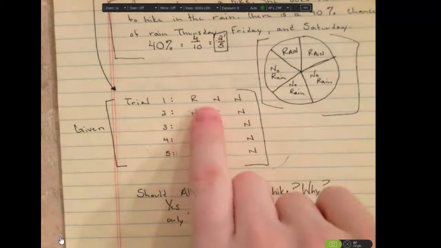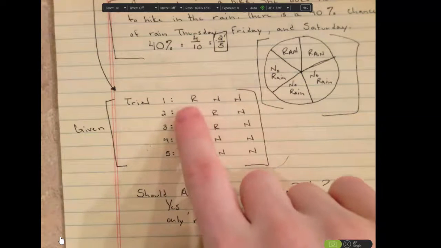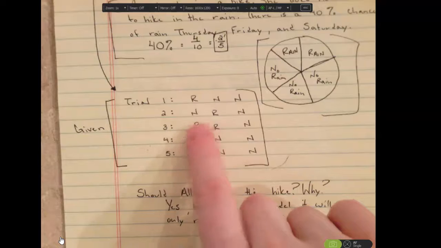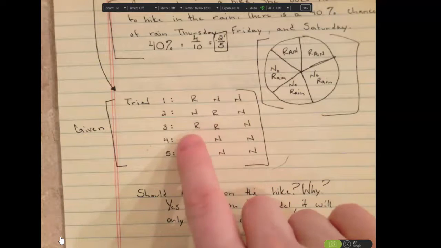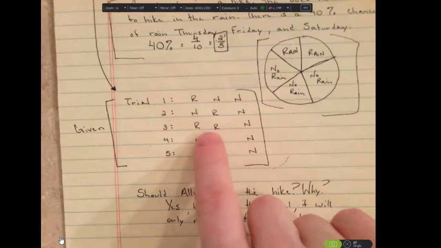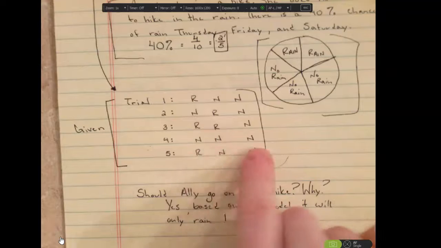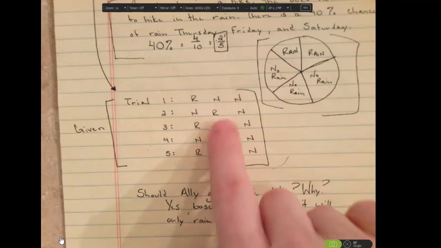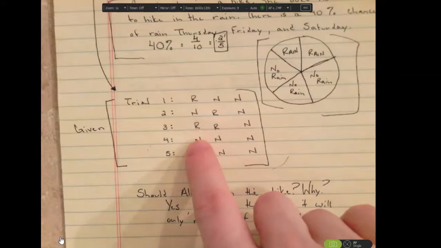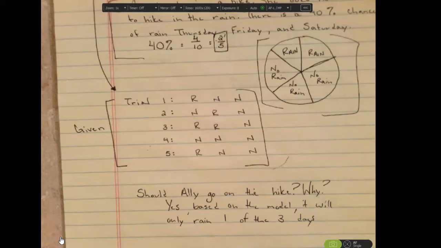And notice, if you look at your data here, trial 1, only 1 rainy day. Trial 2, only 1 rainy day. Trial 3, now this time, guys, there were 2 rainy days, but on trial 4, there was none. So it's almost kind of like one of these rainy days could be placed on 4. And the same thing on 5, guys. There's only 1 rainy day. So there's only 1 rainy day, it looks like there's going to be, while Allie is out hiking.